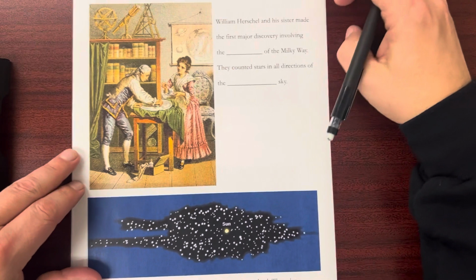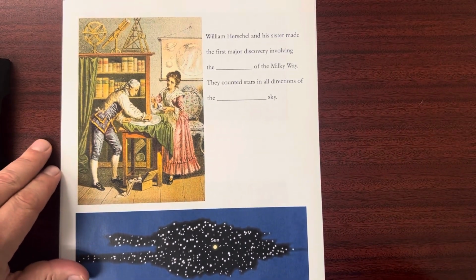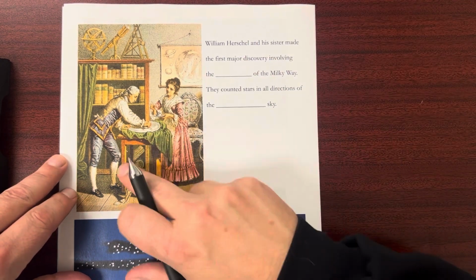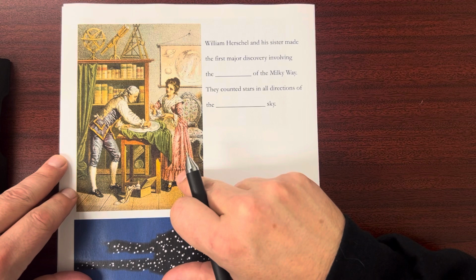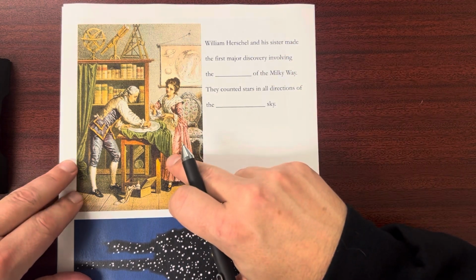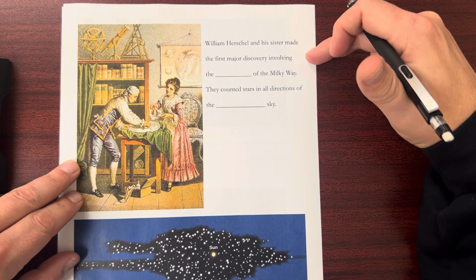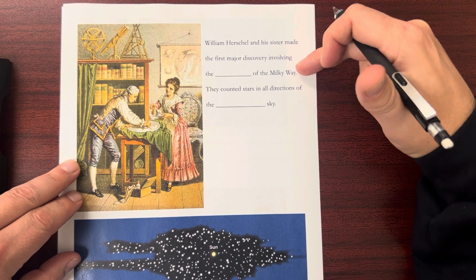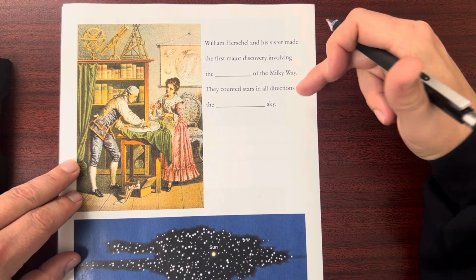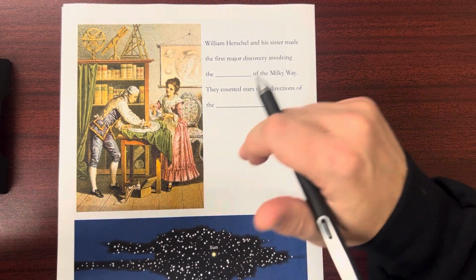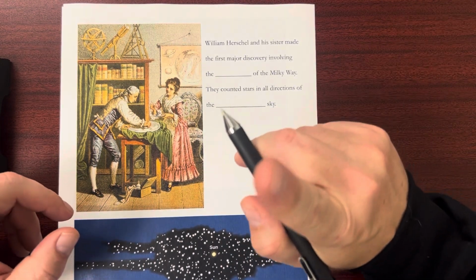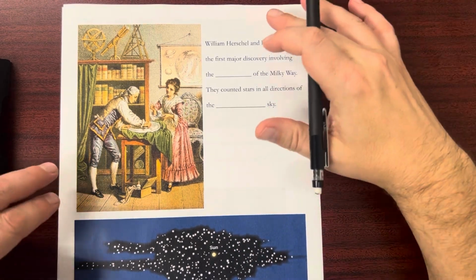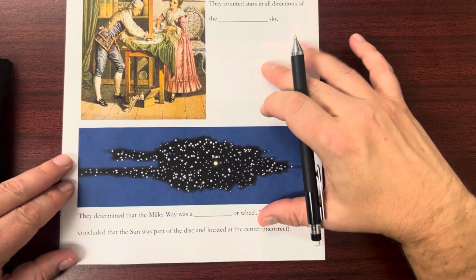Now, a little bit about how we discovered or learned about the structure of the Milky Way. William Herschel and his sister, who we see in this image here, and this was several hundred years ago, made the first major discovery involving the structure of the Milky Way. They counted stars in all directions of the night sky. So they looked up and they counted throughout the night sky where the most stars that they could see were.